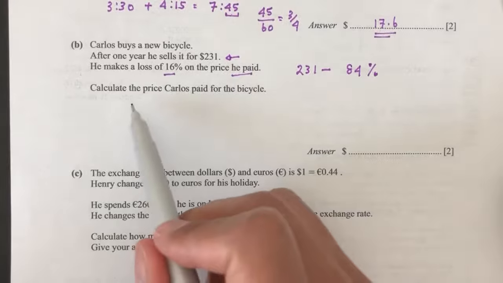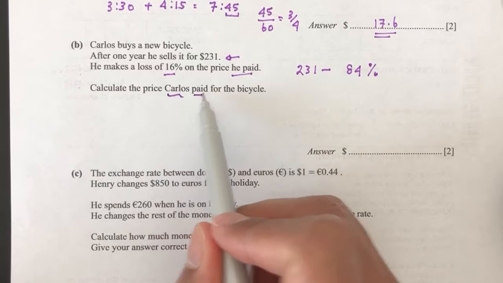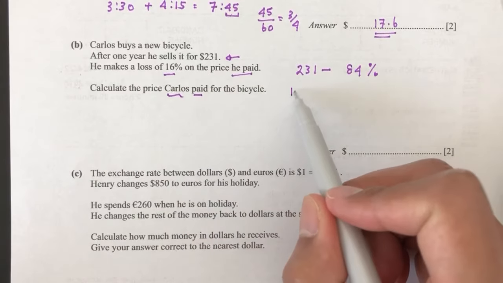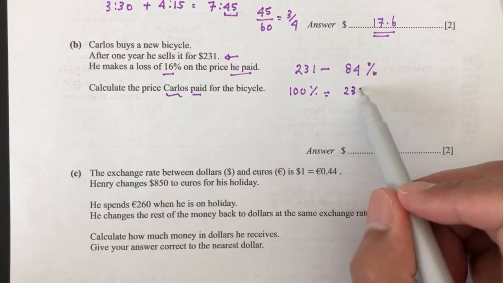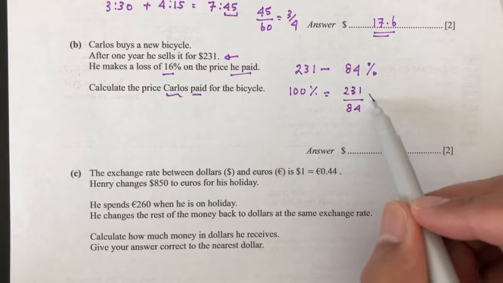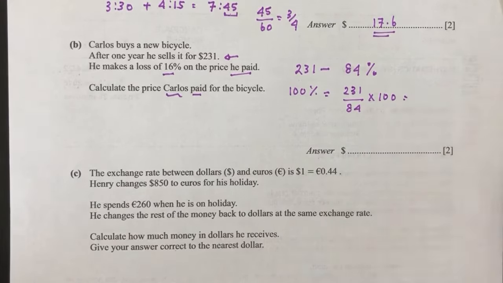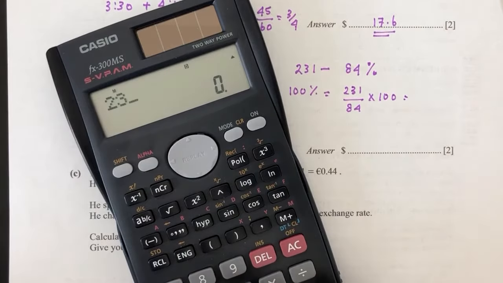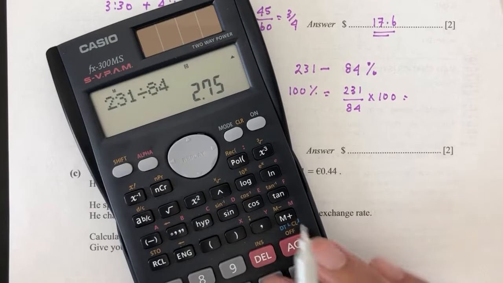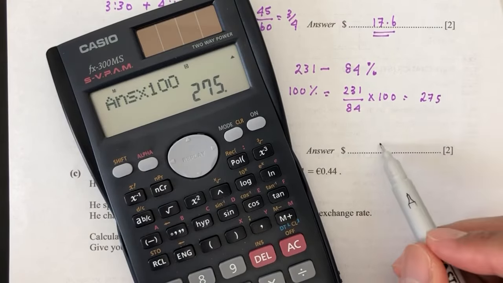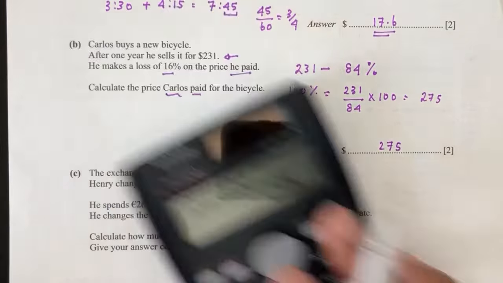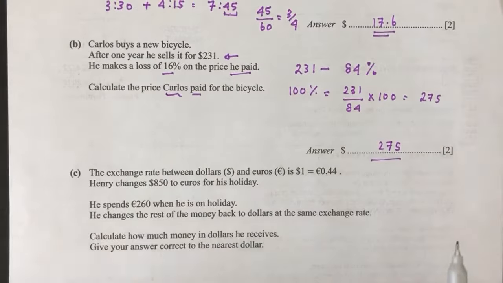Now the question is, find the price Carlos paid for the bike. So the price paid will be 100%. So that will be 231 divided by 84 times 100. So let's do that. 231 divided by 84 times 100, that will be 275. So that is the price he paid for the bike.